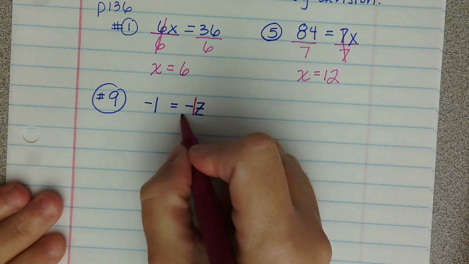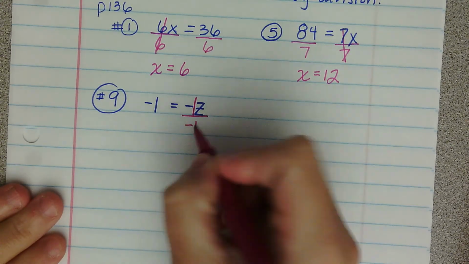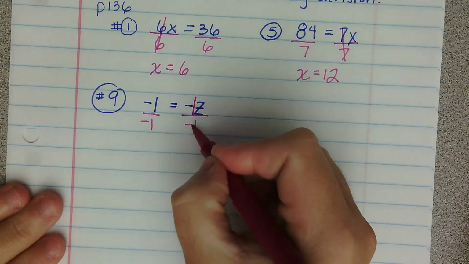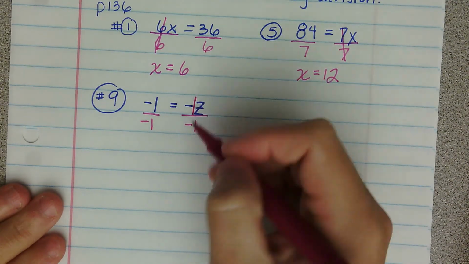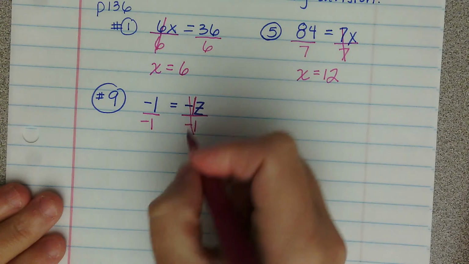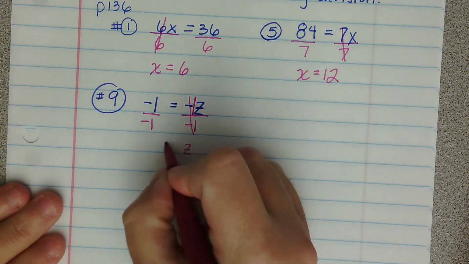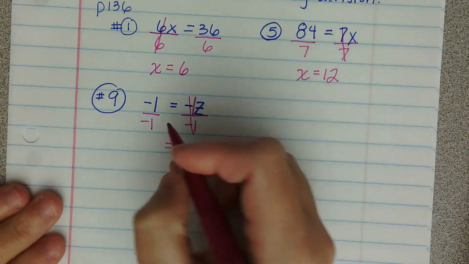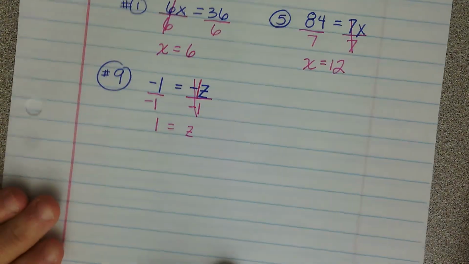What we want to do is divide both sides by -1. Keep in mind that a negative divided by a negative is a positive, and 1 divided by 1 is just 1. So that cancels, and z is left at the bottom. -1 divided by -1 is +1. And there's my answer.